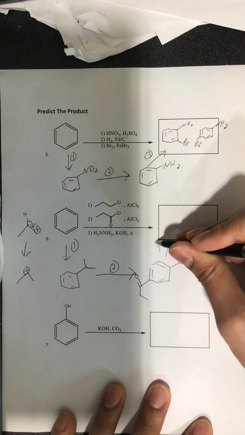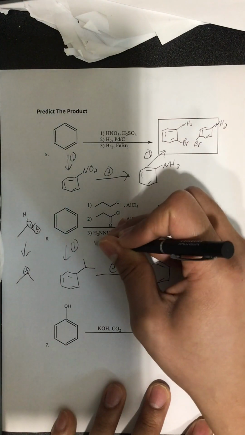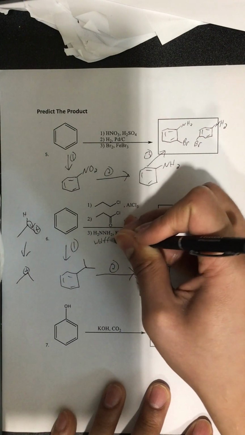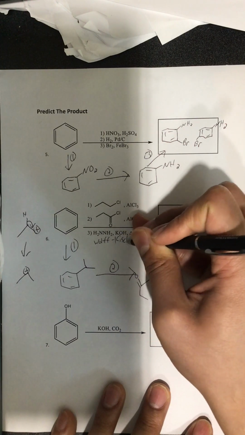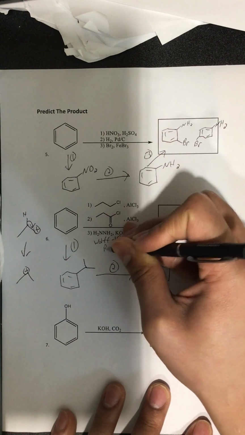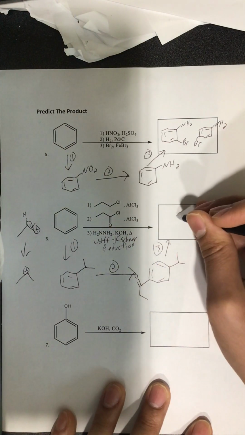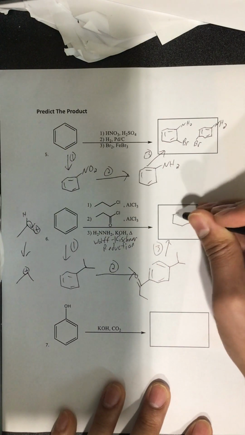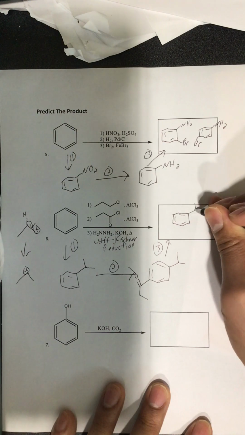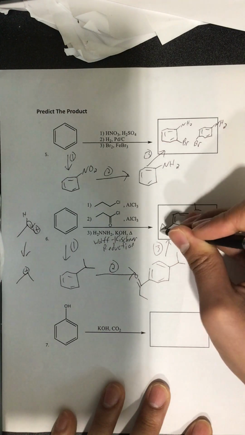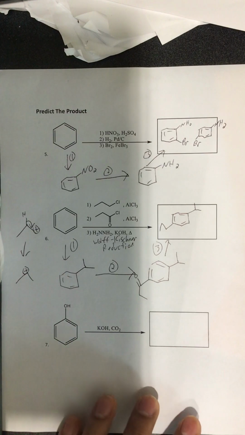And then step 3, this is the Wolff-Kishner reduction. It works on all ketones and aldehydes and reduces them into alkanes. So this will do that, make that product.